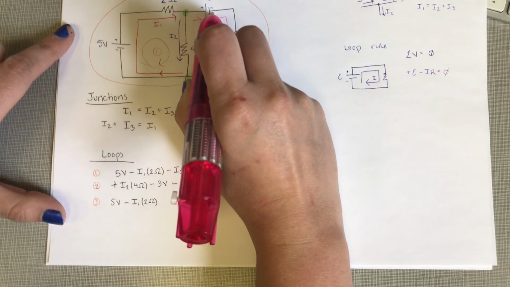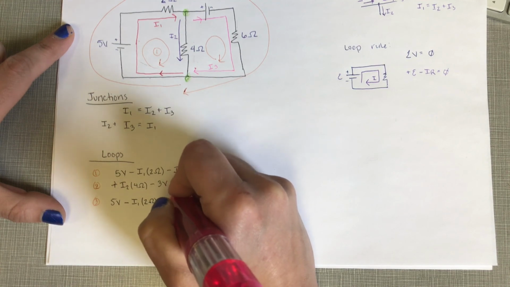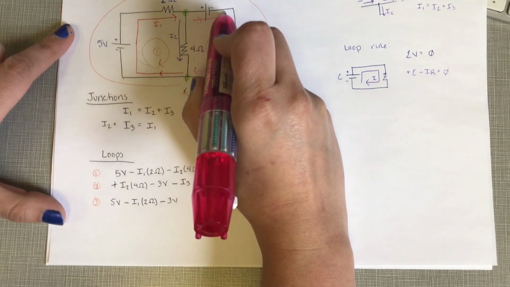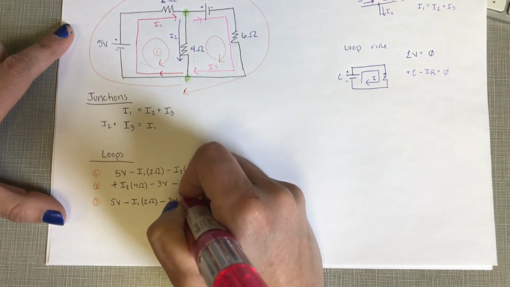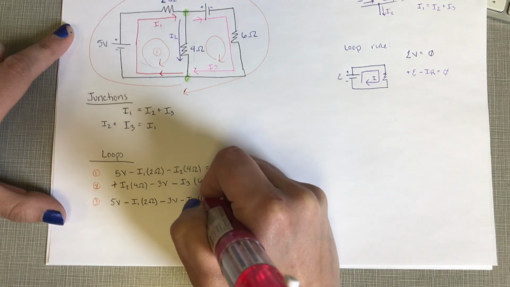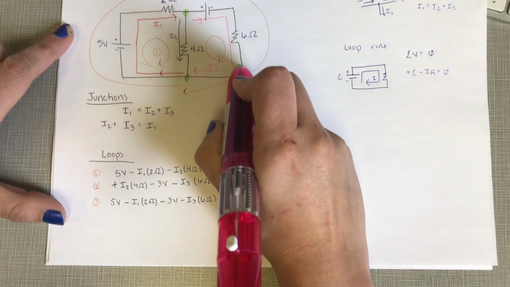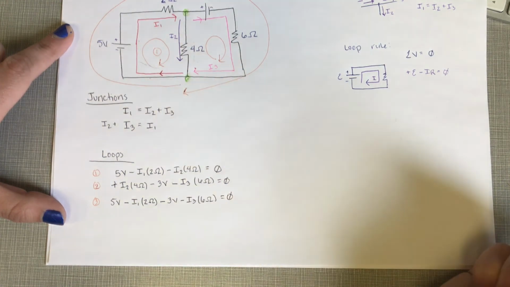Now I'm going against this battery, so I'm losing voltage, so minus 3 volts. Now I'm going with this current, so minus I3 times 6 ohms, and I'm back to where I started, equals 0.